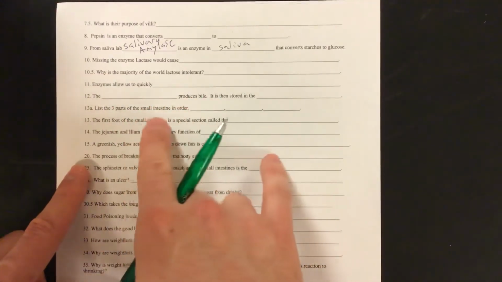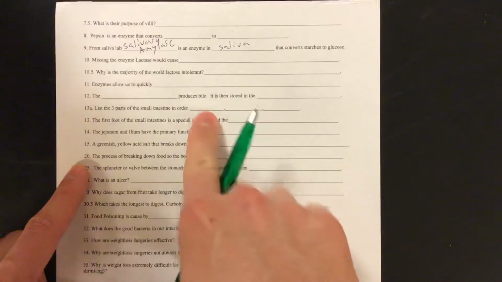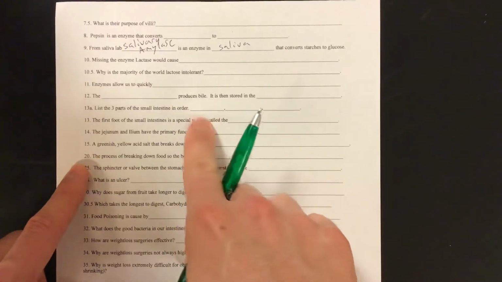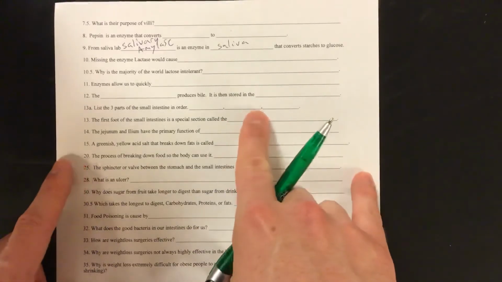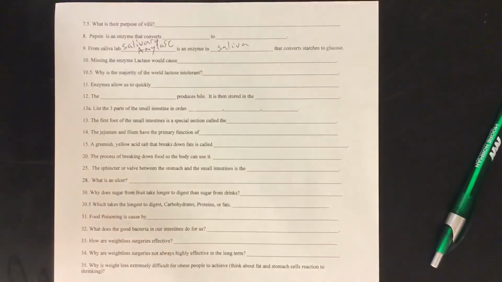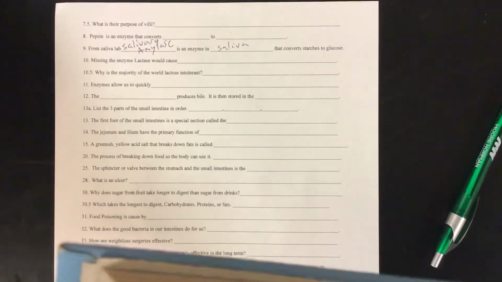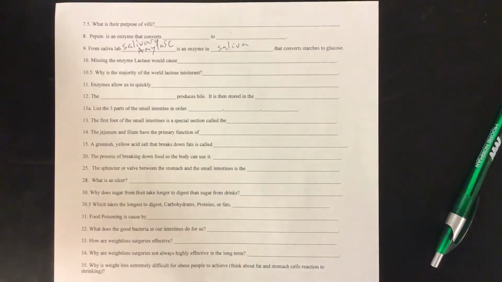We talked about this. Three parts of the small intestine. Duodenum. Ooh, that one got me. I don't want to tell you wrong on this. Duodenum, ileum, jejunum. Don't worry, guys. Mr. Cox is on the ball here. So the one you definitely need to know is the duodenum, because that's kind of the special part where extra digestion occurs, and the acid from the stomach gets neutralized in the duodenum as well.